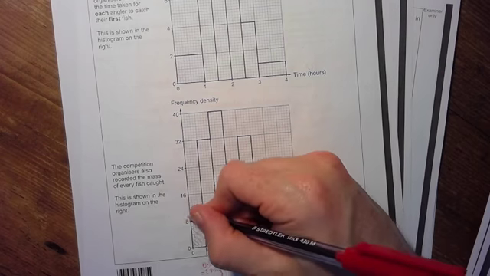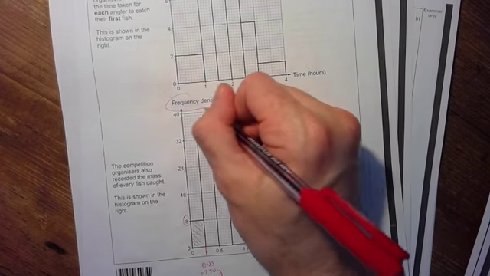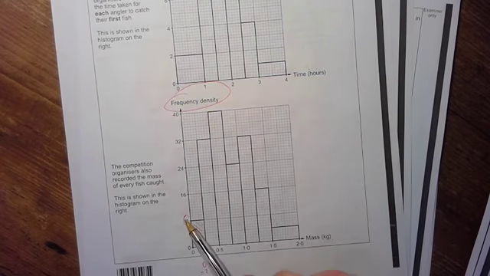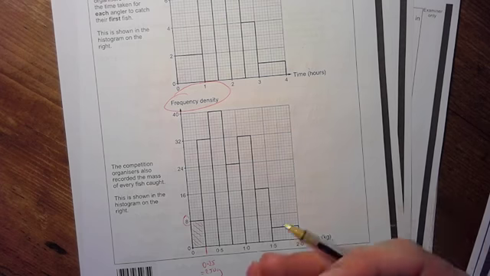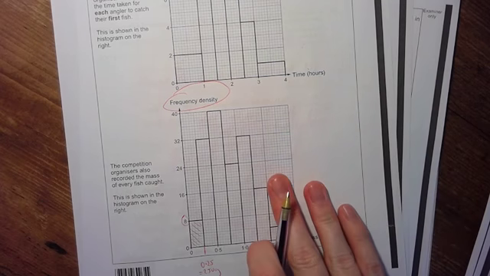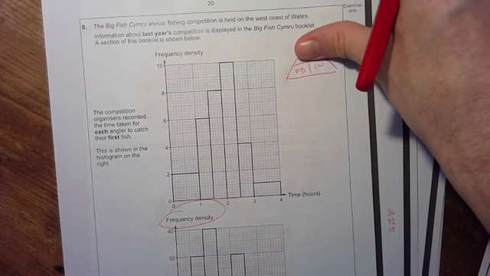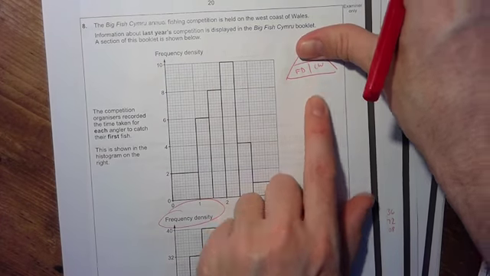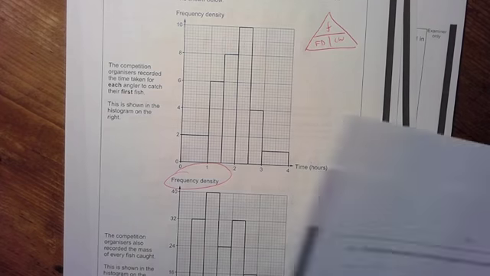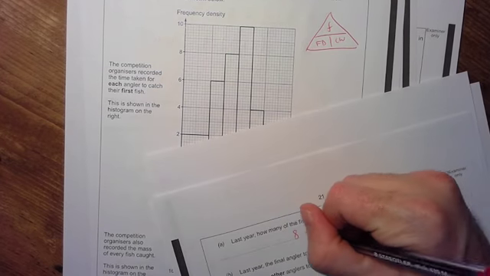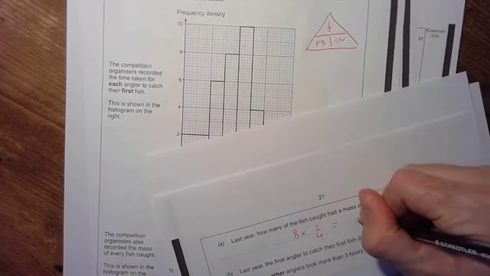Now this bar here I can see has a frequency density of 8, and it has a class width of 0 to 0.25, which is 0.25, or a quarter. Looking back at that triangle I wrote before, if I cover up the F, frequency would be the frequency density times the class width. So I need to do 8 times a quarter, which is 2.